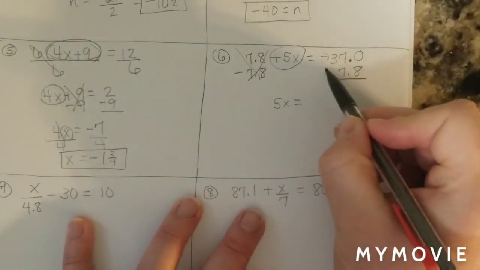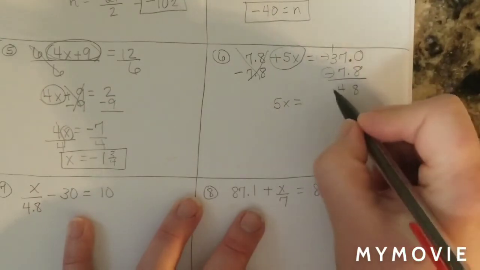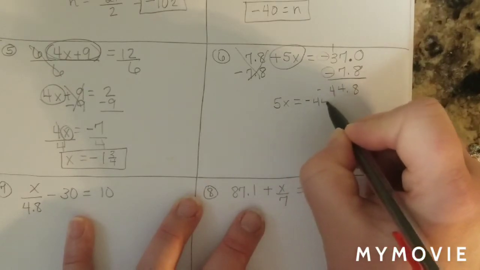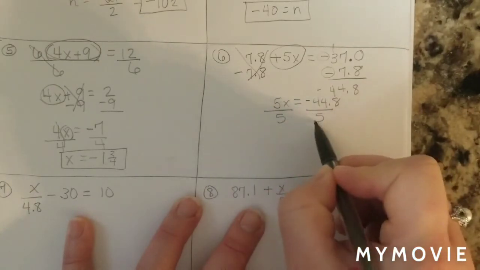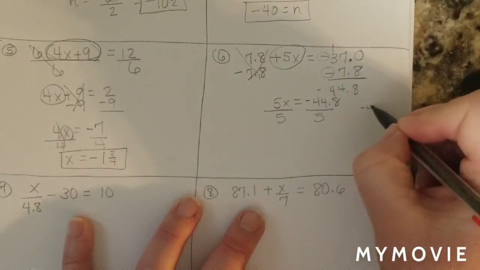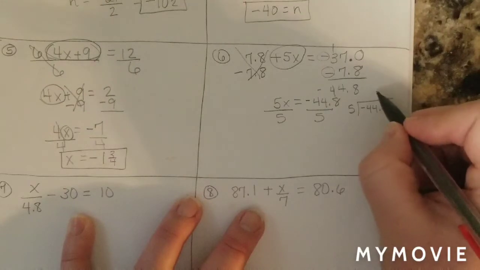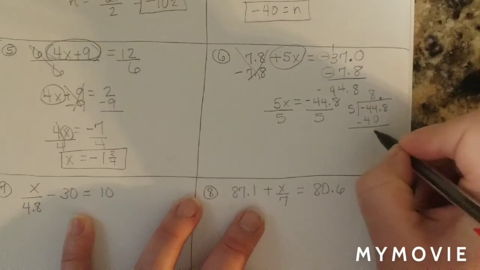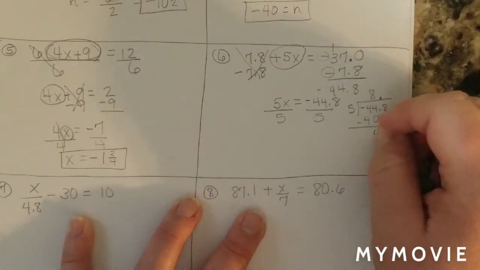And my signs are the same, so I'm going to add. So I'm going to get negative 44.8. Now I need to divide both sides by 5. I don't know what that is, so I'm going to do negative 44.8 divided by 5. Make sure that your decimal comes up. 5 will go into 44 8 times. You're going to get 8. Don't bring the decimal down, sorry.